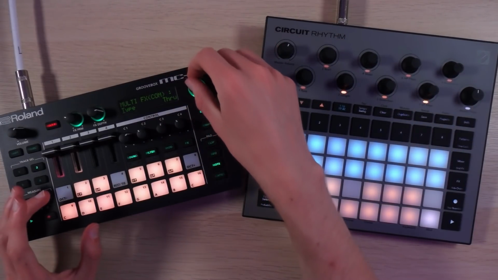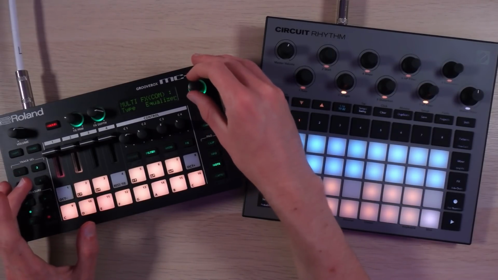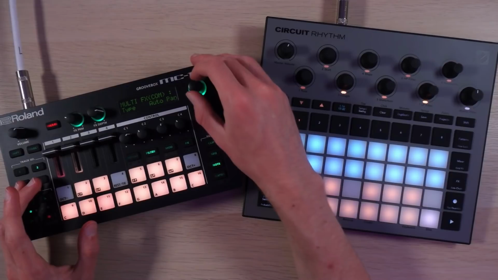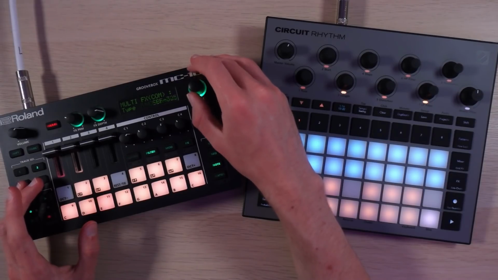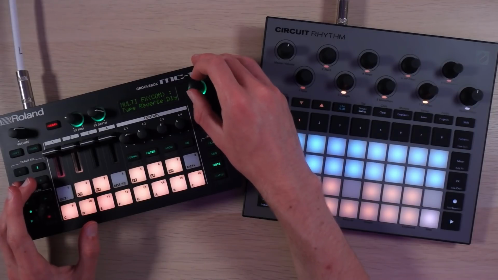But you also gain additional effects on the MC-101, and these apply on a track-by-track basis. So in addition to your standard stuff, you also have things like phasers and choruses and auto pans and a bunch of stuff to work with. Not all of it's that great, but a lot of it's very good.